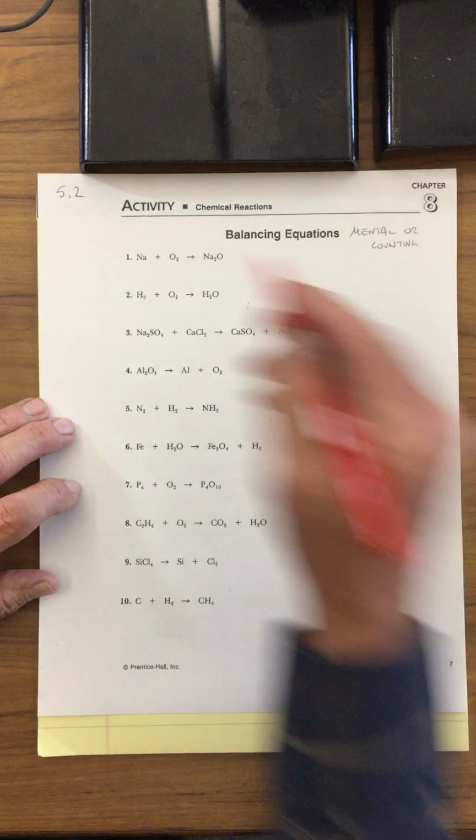What I'd like you to do is, since you already have practice in doing this with the counting method, I want you to go through the entire page and you get to choose. You can either use the counting method or you could do it mentally. Now I'm going to go over the first one mentally, then I'm just going to give you time to pause for everything and to see if you can finish the rest of them. So we're going to go over the first one together, and again, sometimes it requires going back and forth, especially when you do this mentally.